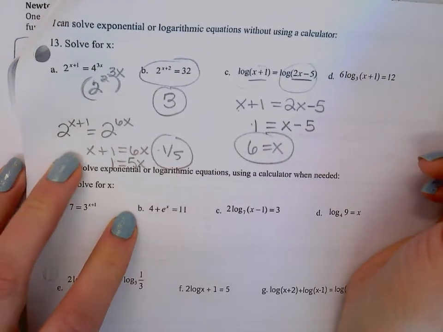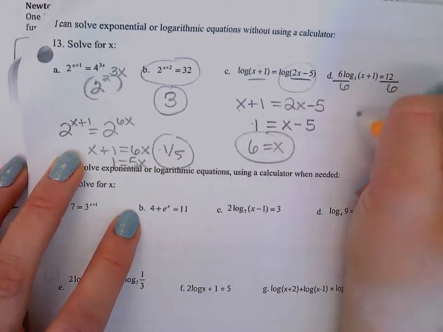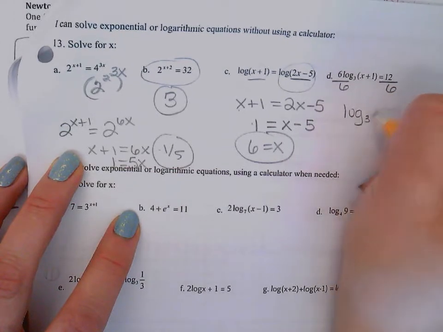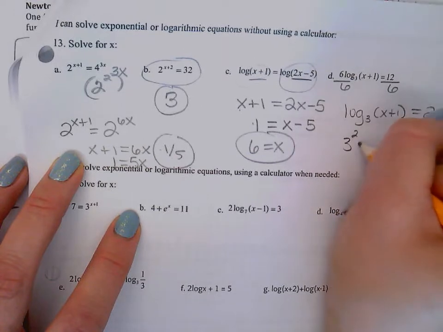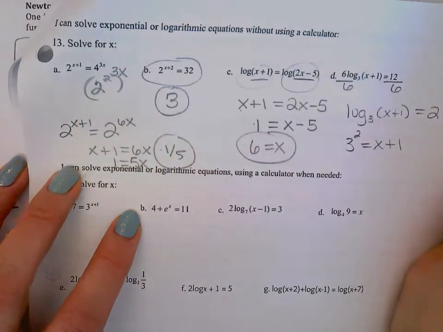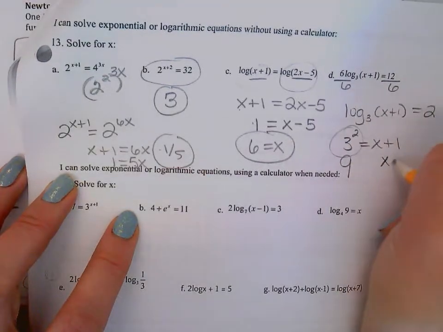On part D, I need to divide by 6 on both sides. So I have log base 3 of x plus 1 equals 2. 3 squared has to equal x plus 1, and I know that 3 squared is 9. So x would have to be 8 to make this true.